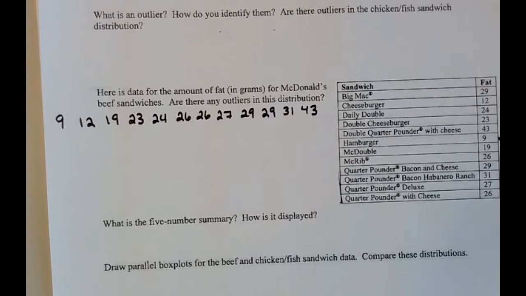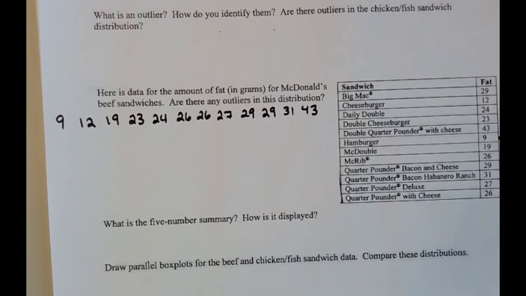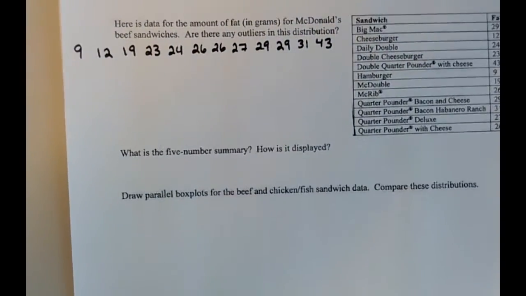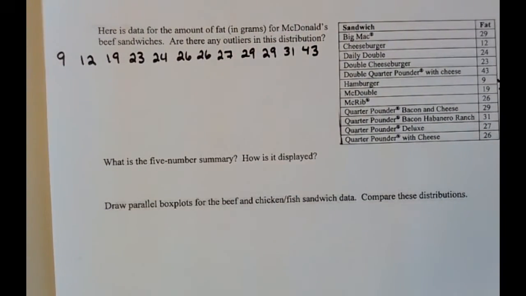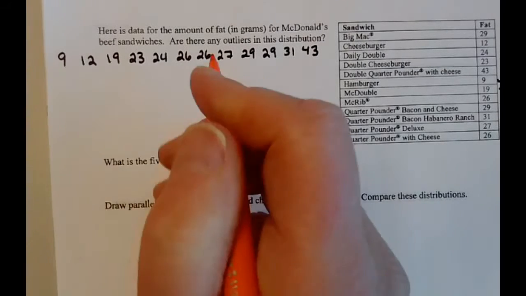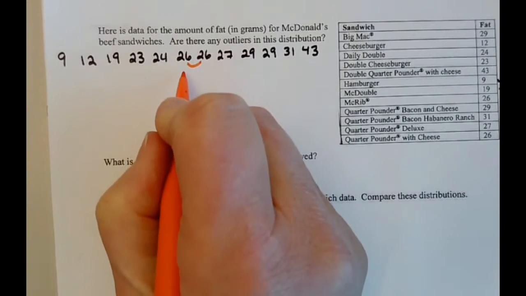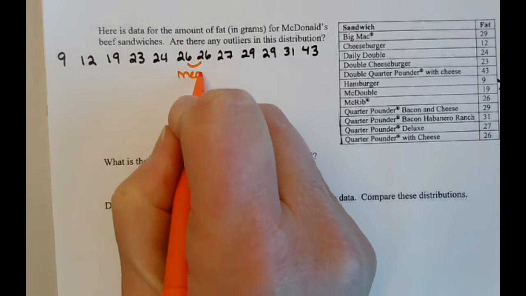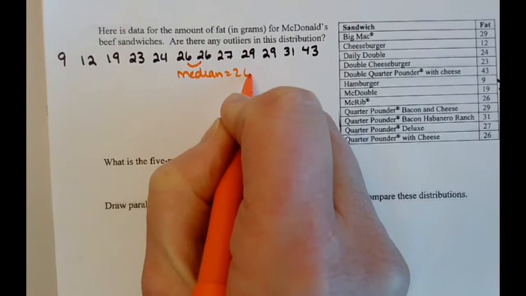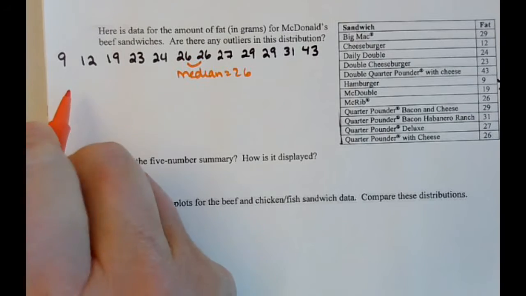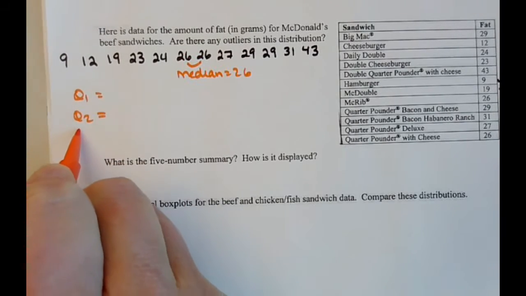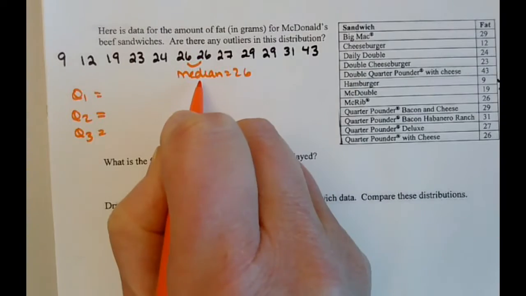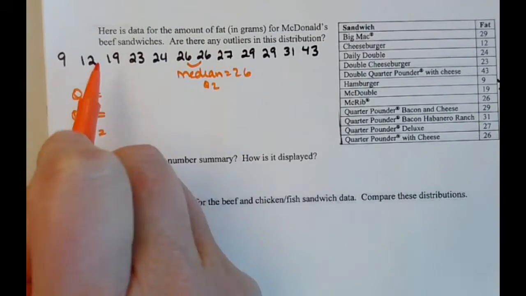Put your data in order for this next example, just for the notes, just to make it easier and quicker. So let's find the median and the first and third quartiles. I know that my median here is going to be 26. So I'm just going to list Q1, Q2, and Q3. Remember that median is the same as Q2.